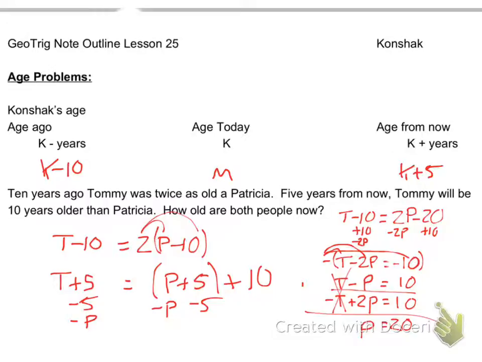So I'm running out of room here. I'm going to try putting in the bottom. I think I'm going to put it into this equation here, right? Can you guys agree with this one? Yeah. That t minus p equals 20? Or 10?